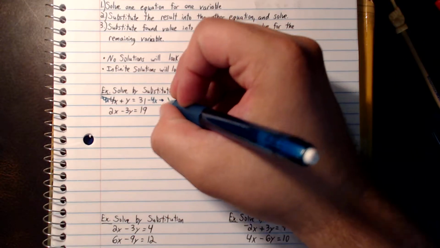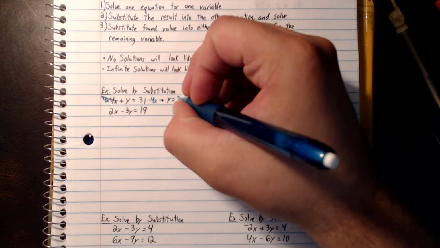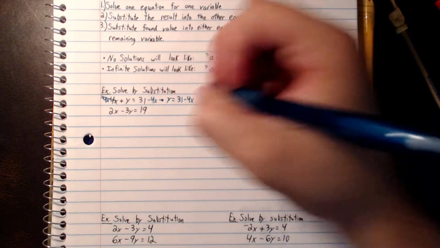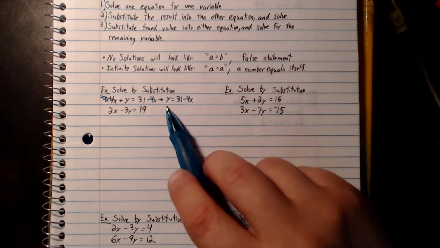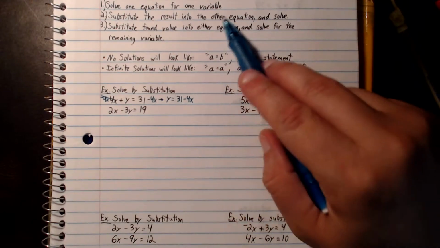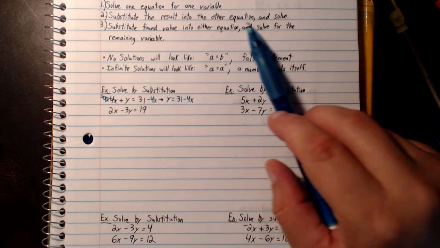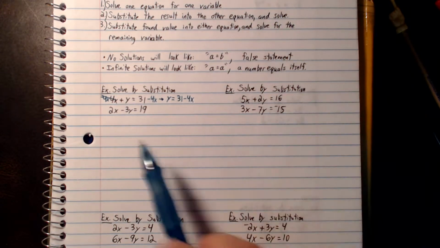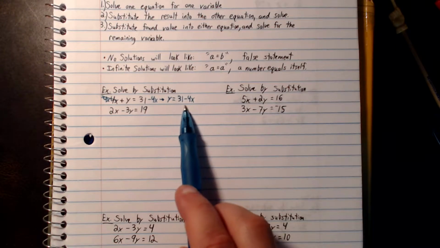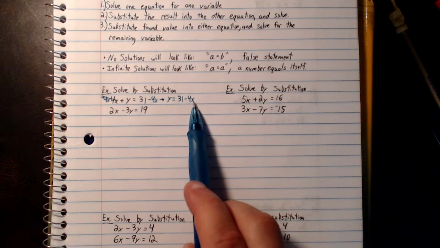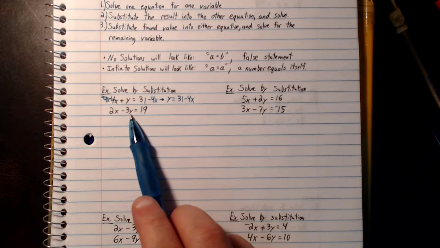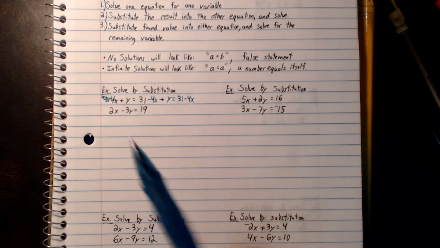That's going to give us y equals 31 minus 4x. Okay, so we have step 1 accomplished. Step 2, we're going to substitute that result into the other equation, and then we'll solve. So what I need to do is take this piece right here, where y is equal to, and replace it in the other equation where I see a y.